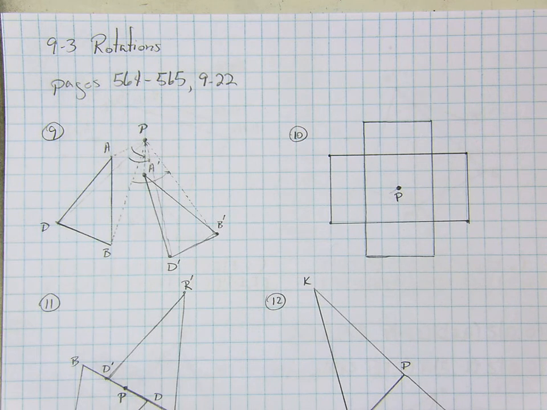Okay, I want to review the rotation homework. This is 9-3 rotation, page 564, 565, 9 through 22. The first ones we're just doing rotations, and the instructions told us to copy each figure and point P, draw the image of each figure for the given rotation about point P.